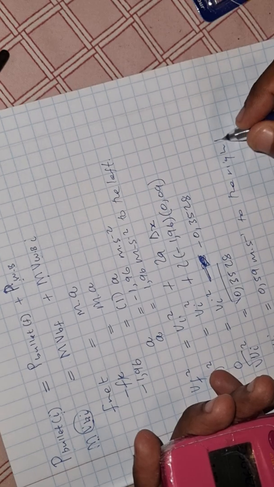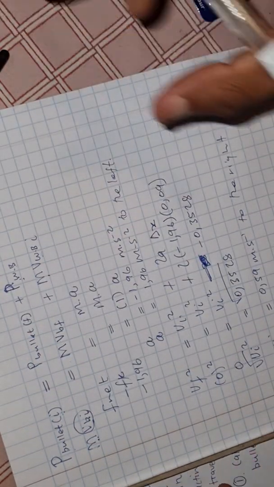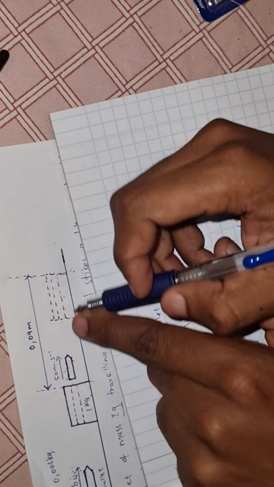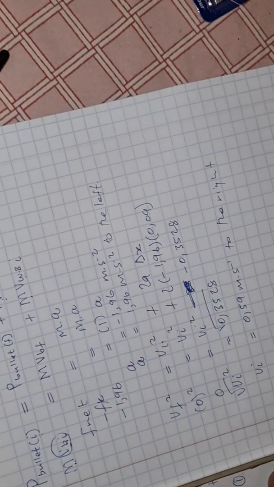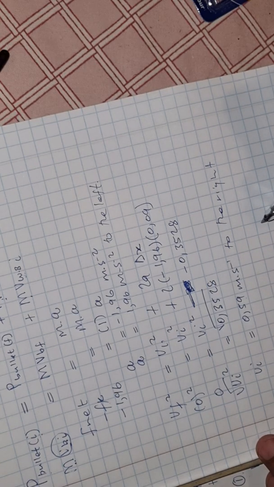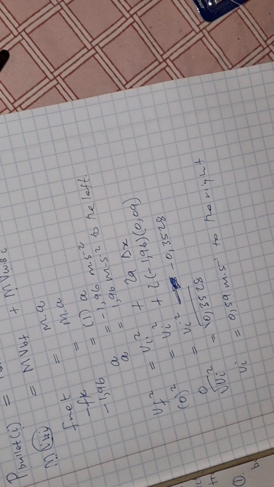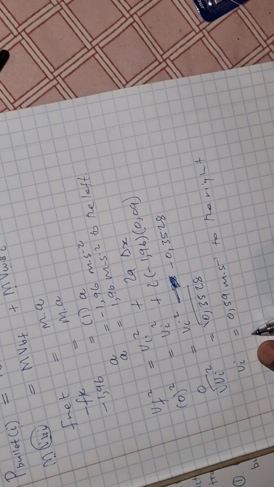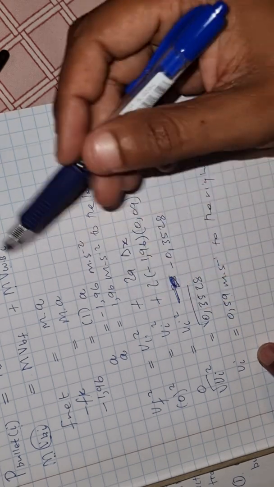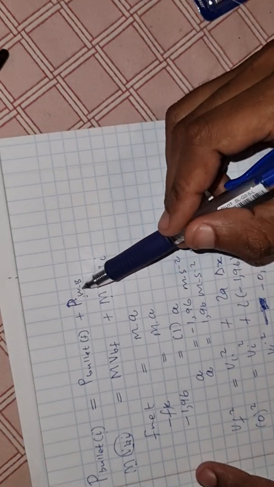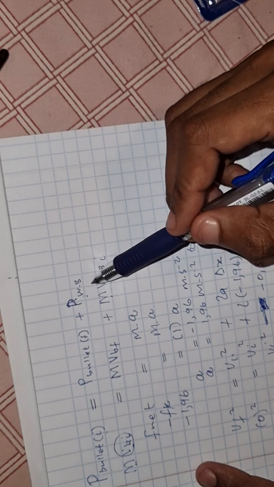Okay, meaning the initial velocity that took the wooden block from this position to that position was found with our calculations to be 0,59 meters per second. Okay, that will be our initial velocity. But remember, yes, we were looking for that initial velocity so that we can get the momentum of the wooden block.